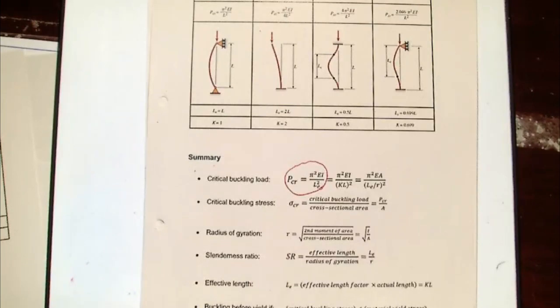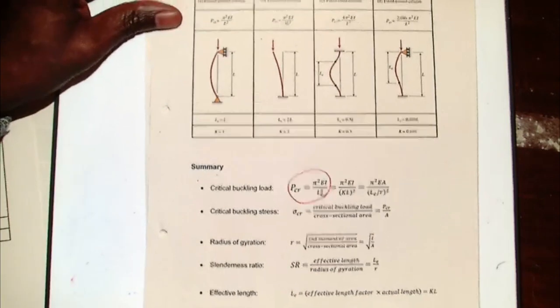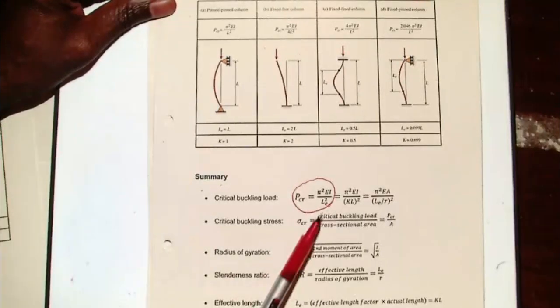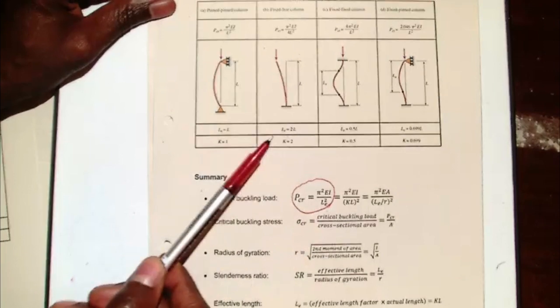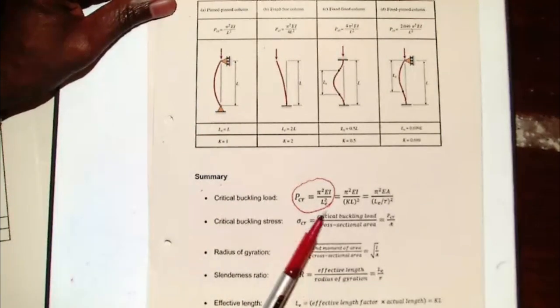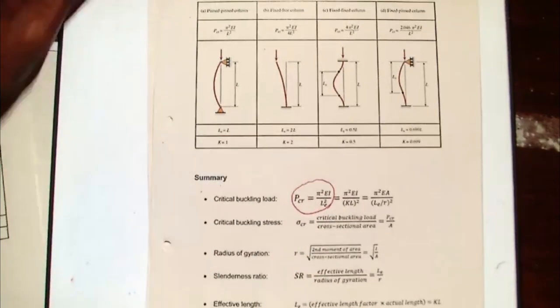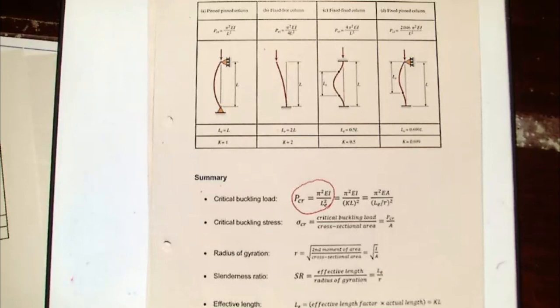I've got LE, which is my effective length. If I'm dealing with a structure with both ends fixed, I know my effective length is just the length. If I'm dealing with a structure with one end fixed, the other one free, my effective length here is 2 times the length. And if I'm dealing with this, my effective length is half the length, and I just keep going on like that.